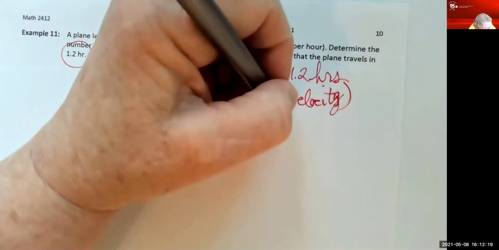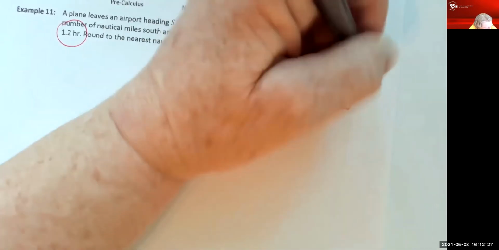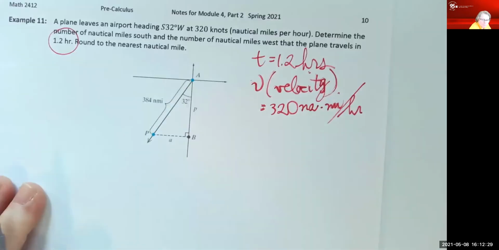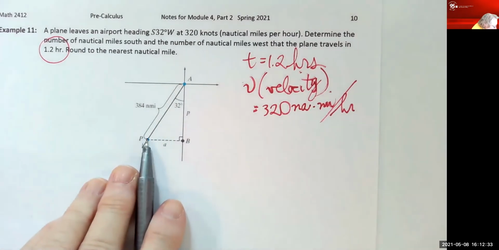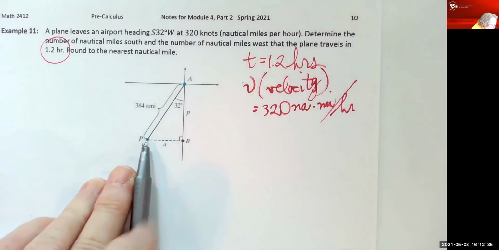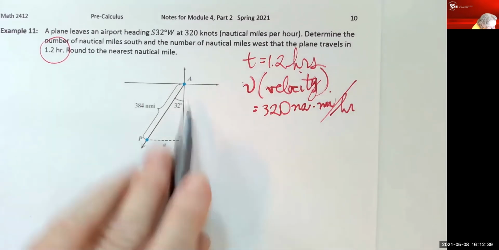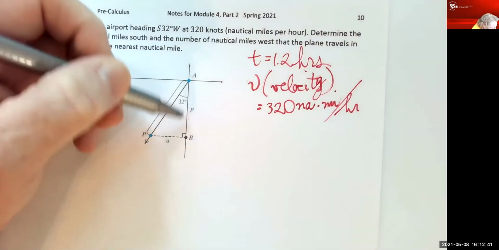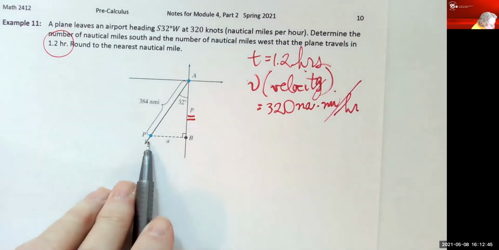So 320 nautical miles per hour. I'm going to put nautical miles per hour. And we want to find this distance P and this distance A.